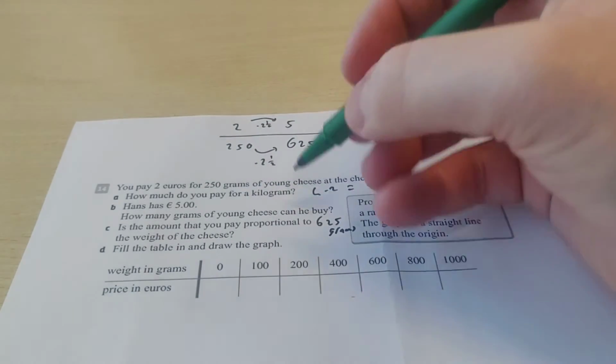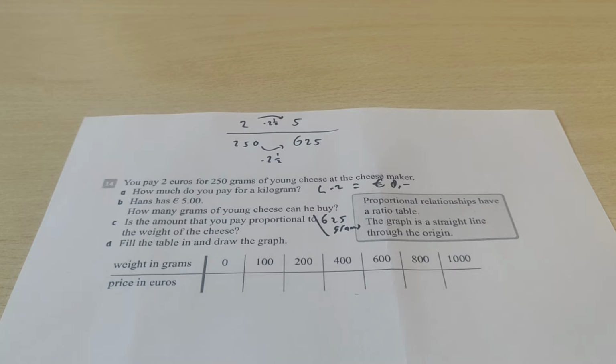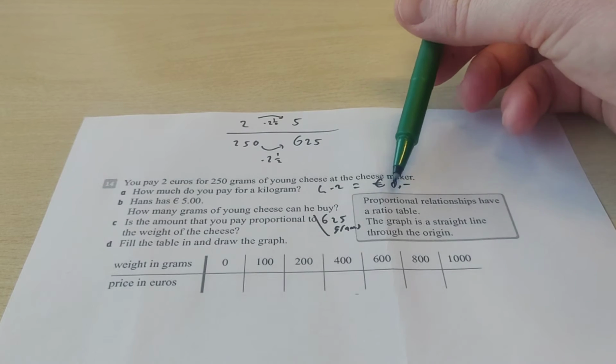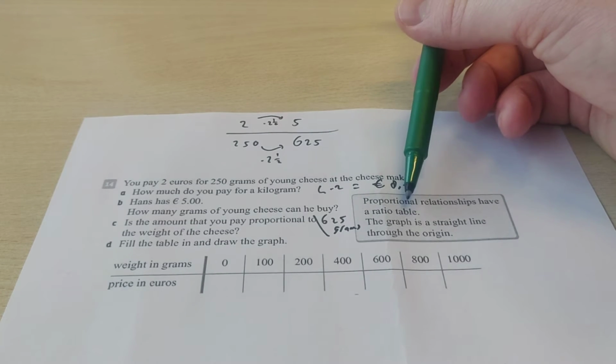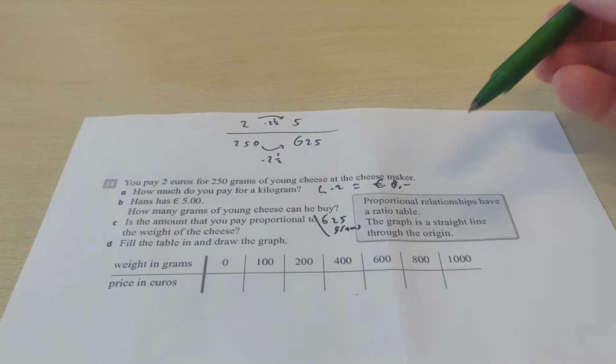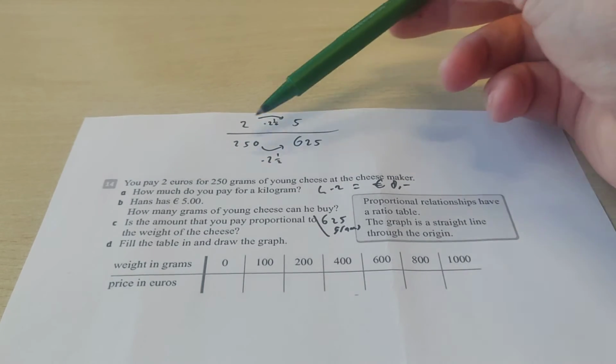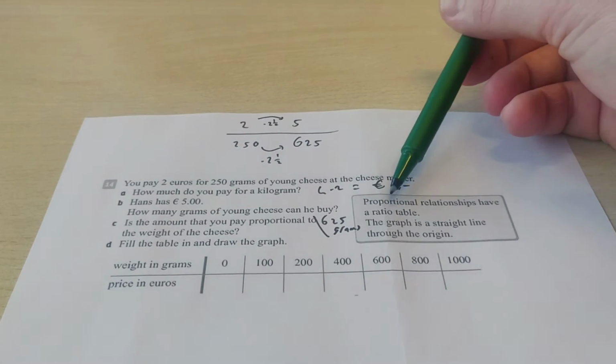Then exercise C, so this was the answer for exercise B. Is the amount that you pay proportional to the weight of the cheese? Let me explain what that means. Actually, here there's also an explanation. It says proportional relationships have a ratio table, and the graph is a straight line. Well, I already used the ratio table here to explain exercise B, so we can assume it is proportional.